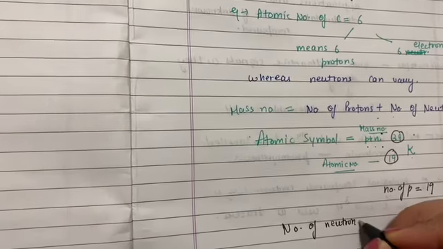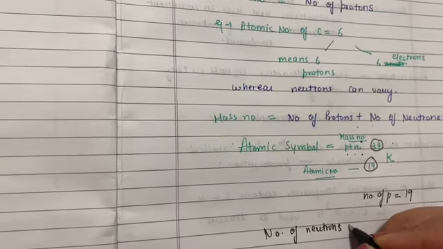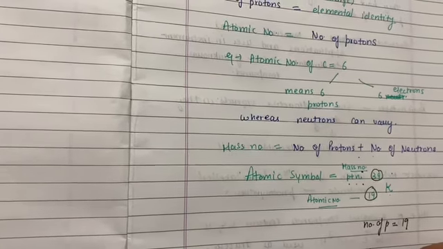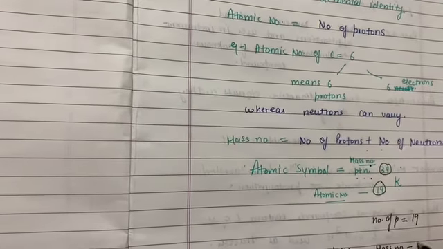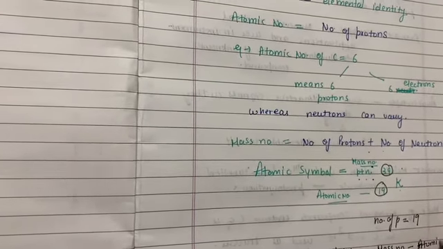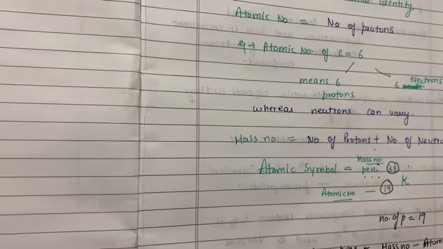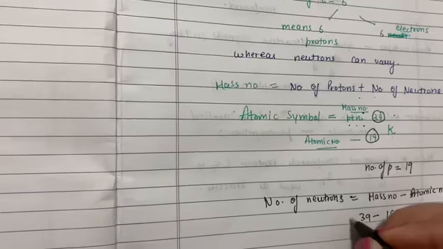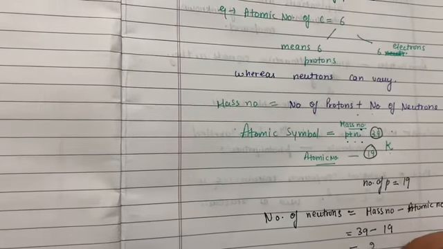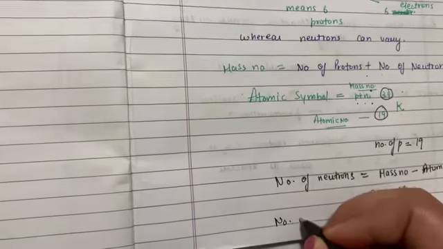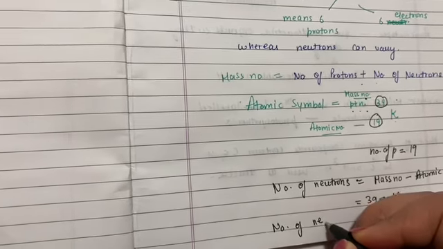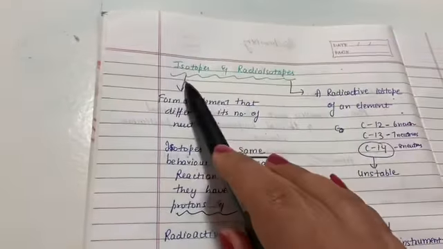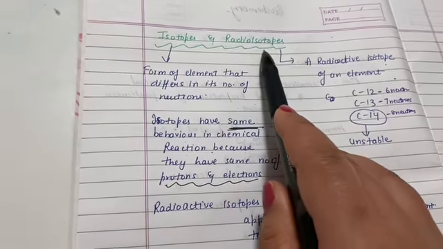So if we want to find the number of neutrons, we can simply subtract mass number minus atomic number. So 39 minus 19 gives us 20, which is the number of neutrons. Now we're going to discuss isotopes and radioisotopes.